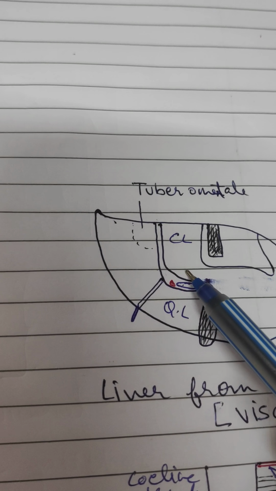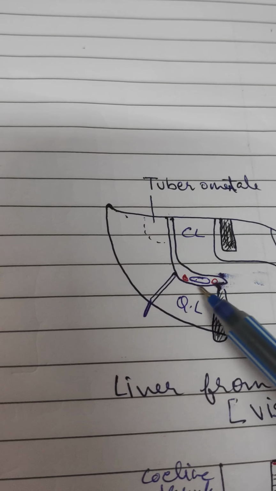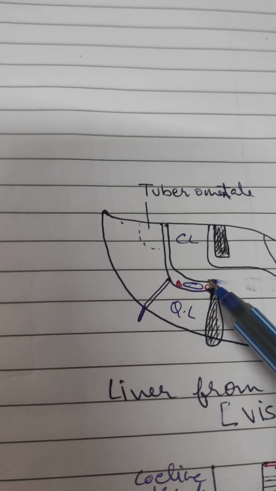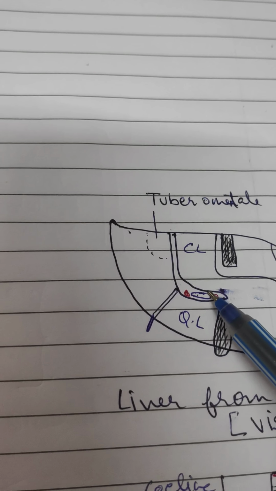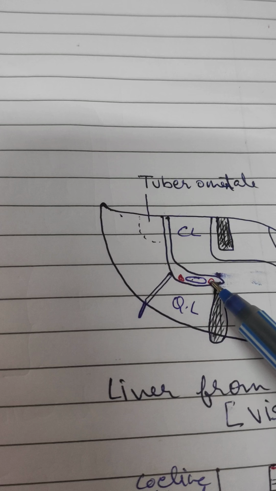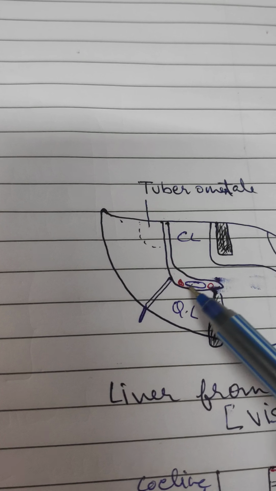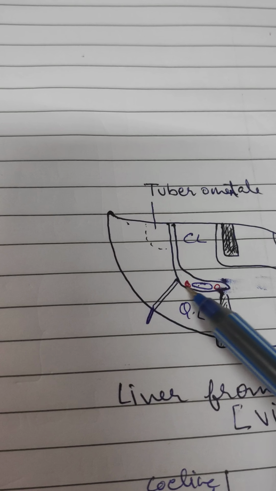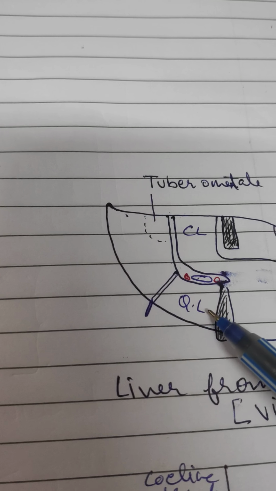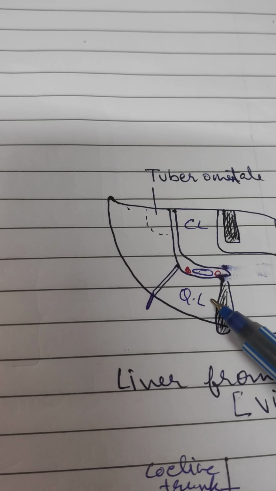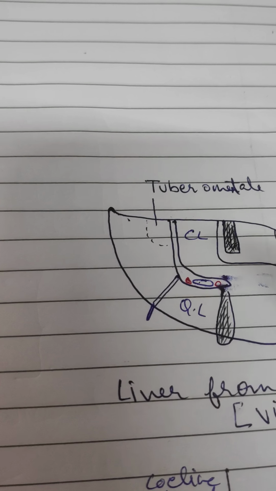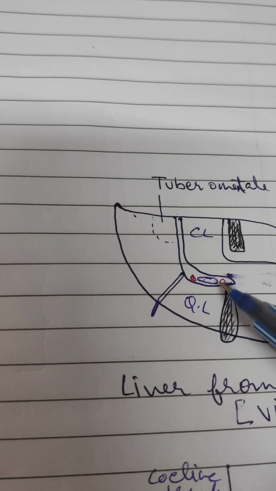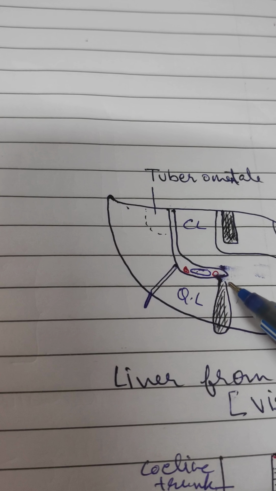It is a deep transverse fissure about 2 inches in length. Through this porta hepatis there is entry of portal vein and arteries, and exit of hepatic bile ducts. So certain structures are going inside and certain structures are going outside. This we'll deal with later.